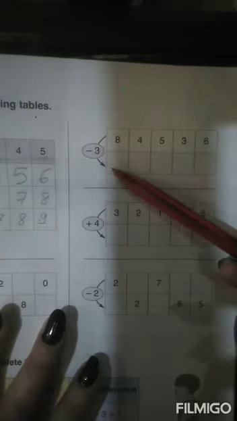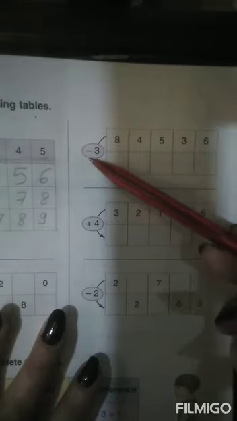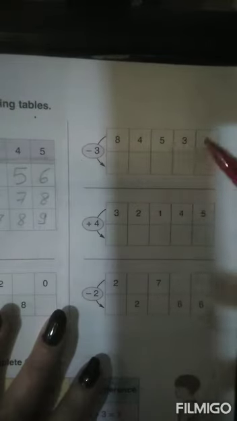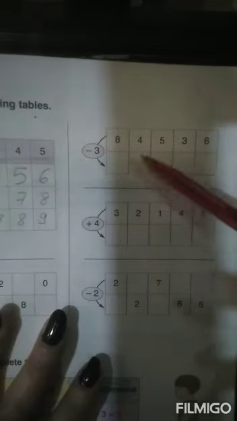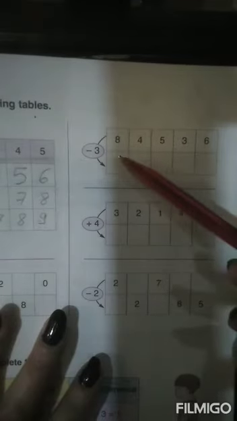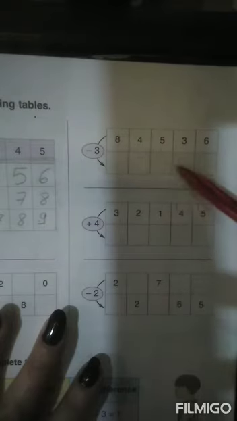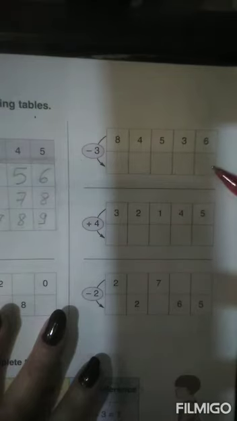This means that all the numbers are moving in the same direction of the arrow. So 8 minus 3. We shouldn't reverse the sign since there are no numbers that are moving against the sign. All the numbers are moving in the same direction. So 8 minus 3, 4 minus 3, 5 minus 3, 3 minus 3, 6 minus 3.